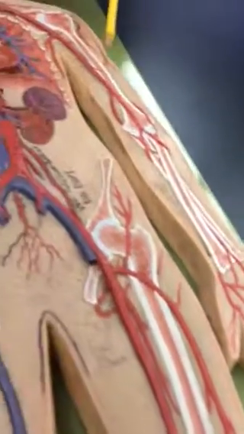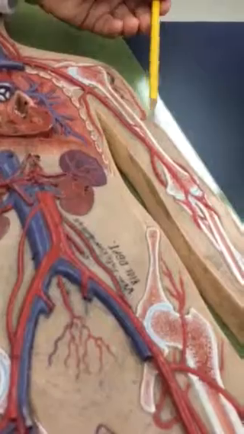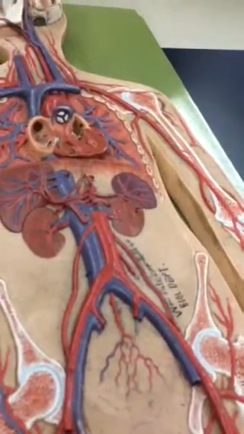And there are no veins to show you here. Obviously you have veins, but they're not showing to you here. Okay, actually want to stop there.